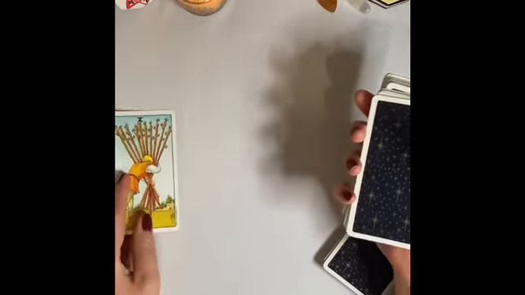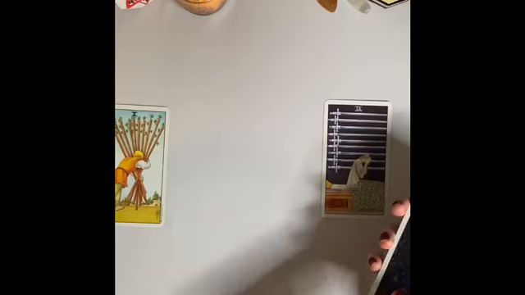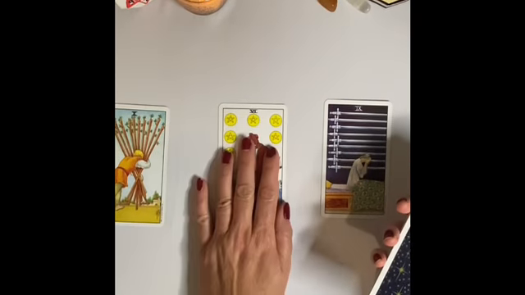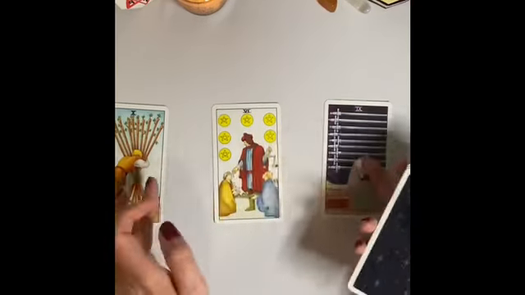Okay, so what we're going to do is start with 1. 1 is going to be to the left. And this is basically your partner or the relationship that you're having with. Then 2 is going to be on the opposite side, and this is going to be yourself. Then 3 is going to be in the middle, which is the power that connects these 2 together.